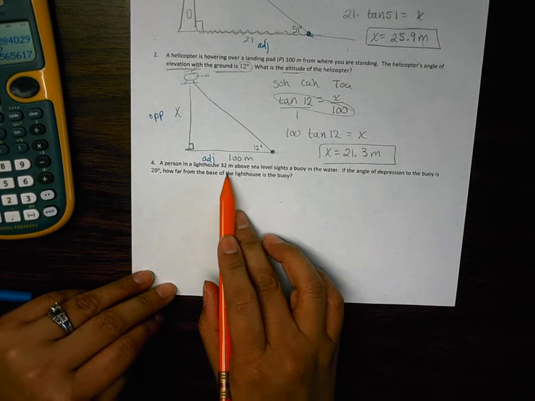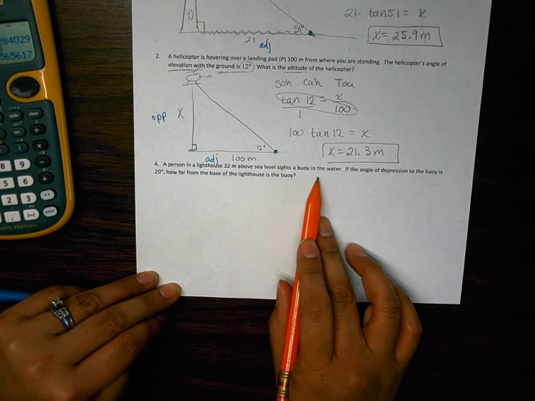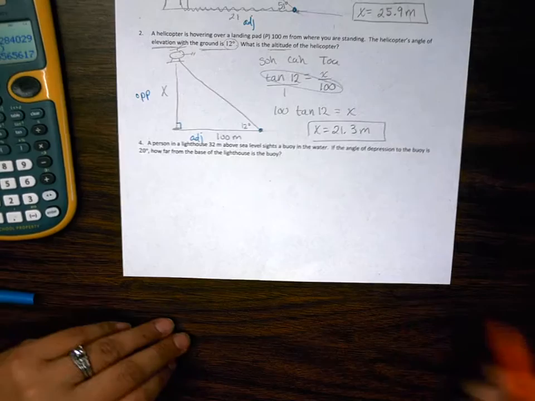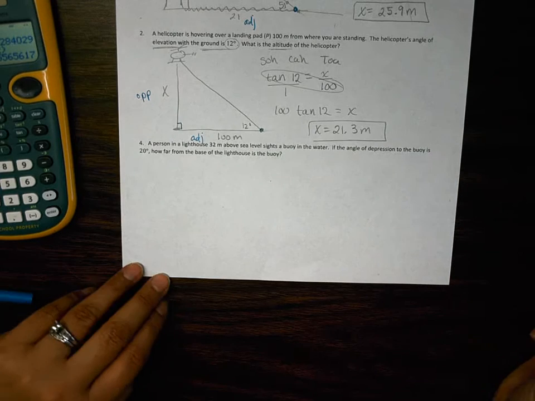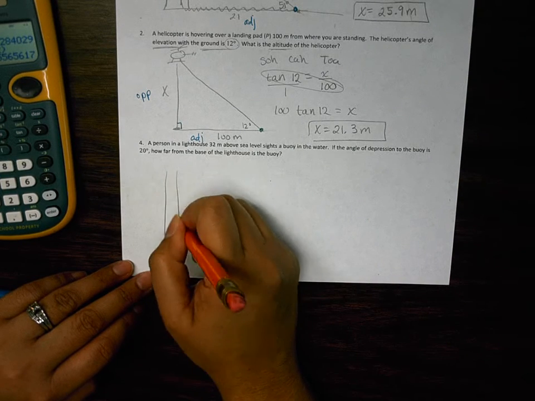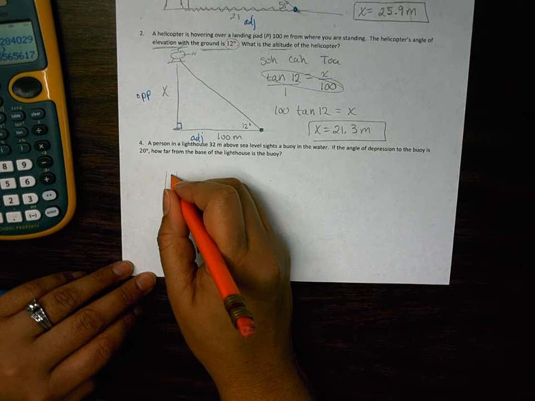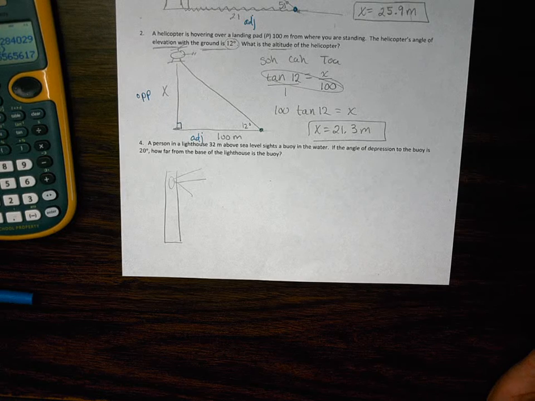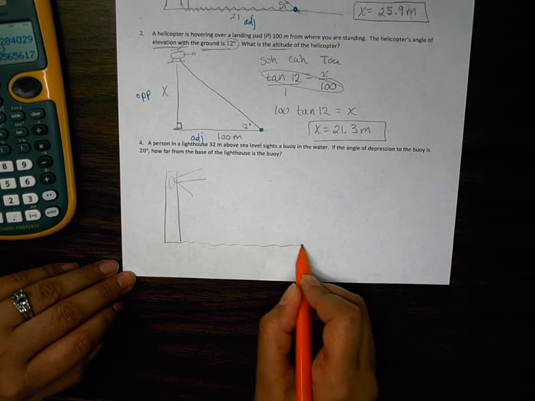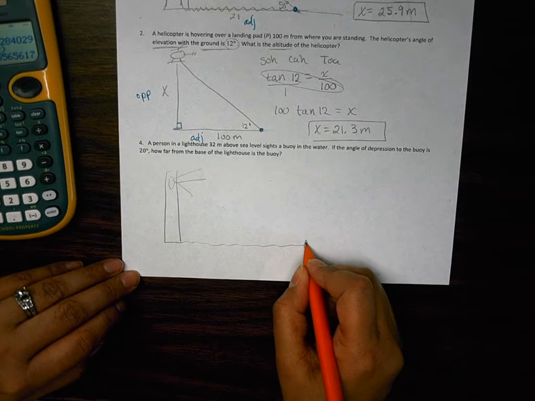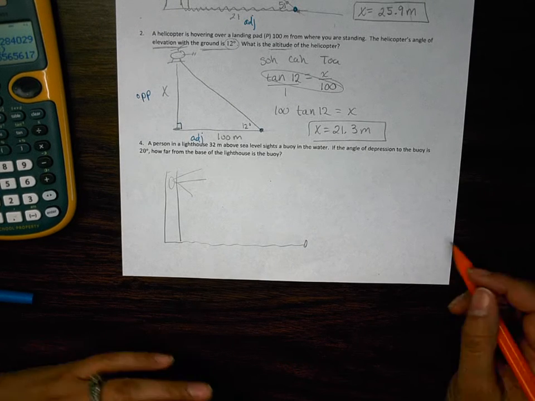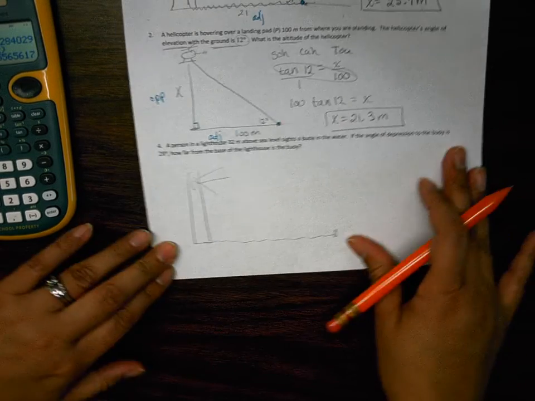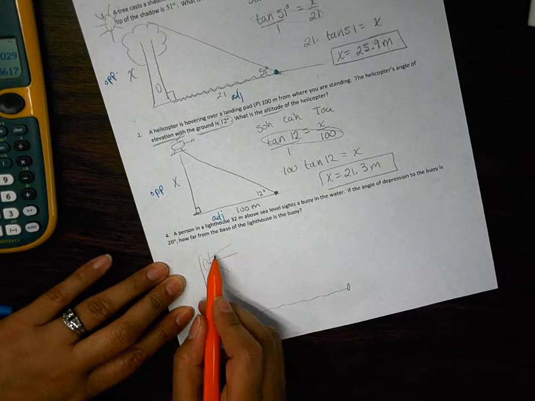A person in a lighthouse 32 meters above sea level sights a buoy in the water. If the angle of depression to the buoy is 20 degrees, how far from the base of the lighthouse is the buoy? All right, so here's your lighthouse. Here's your water. And out at sea is your buoy, or a ship. It can be whatever it needs to be. The person in the lighthouse is 32 meters. I'm going to make my right triangle first.